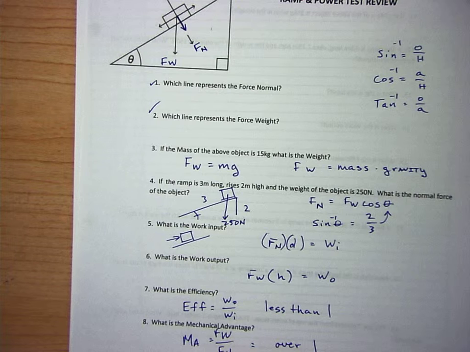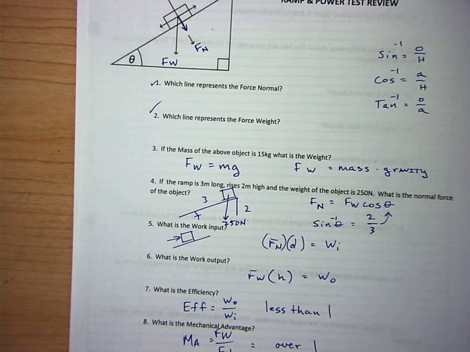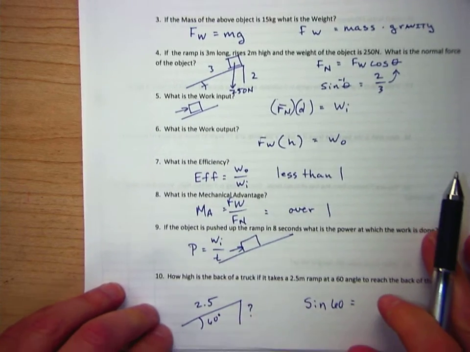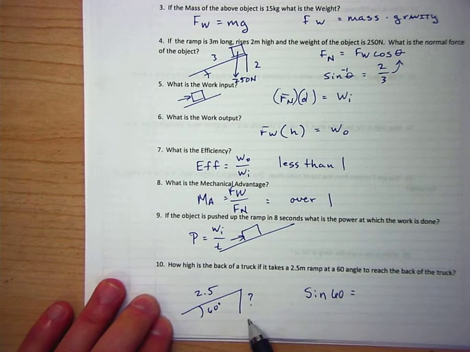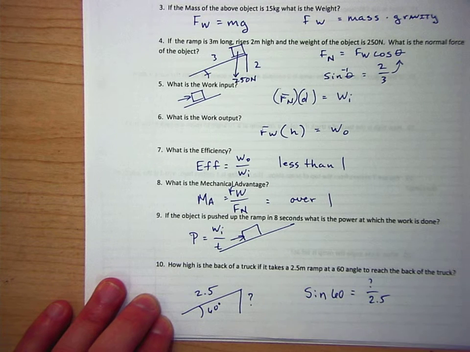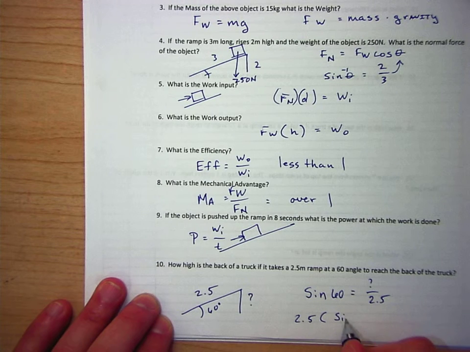And then finally, this is a drawing that'll have, if it takes a ramp that big at this angle, how tall is the truck? So you would just be looking for the opposite. So that points us to sine, opposite and hypotenuse, sine of 60. Sorry about that. So we have the sine of 60 will be equal to the opposite, which we don't know, over the hypotenuse, 2.5. Rearrange that equation to get 2.5 times sine 60.